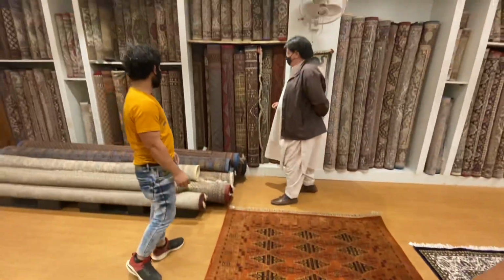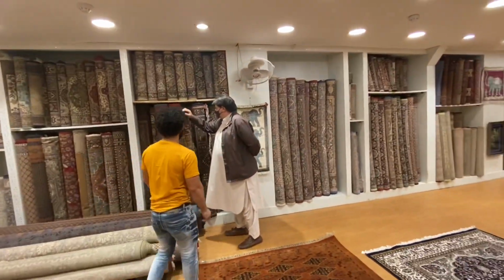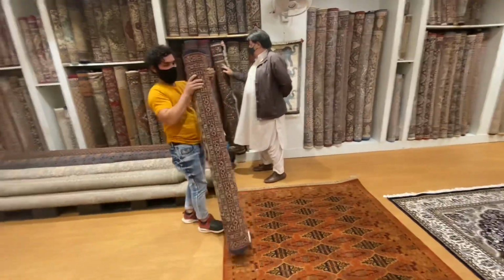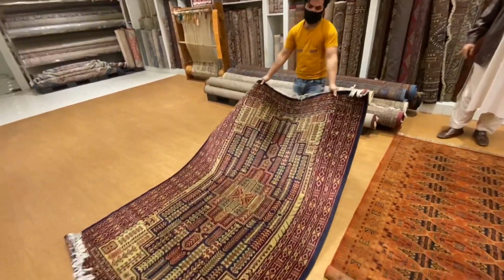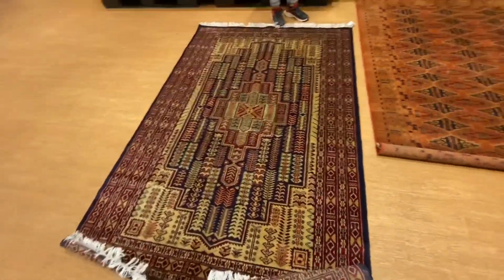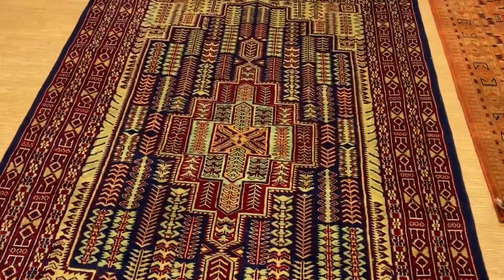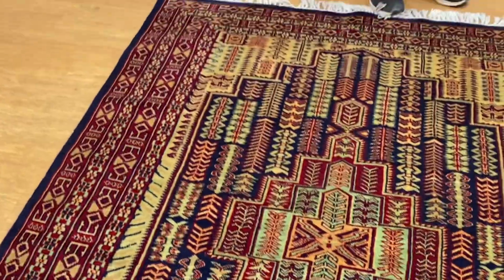For instance, same dimension in yak. Look at this. They only make tribal designs. No flowers at all. Geometric flowers, they call it.